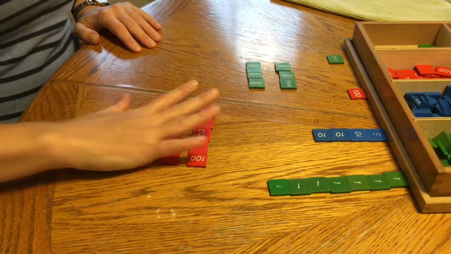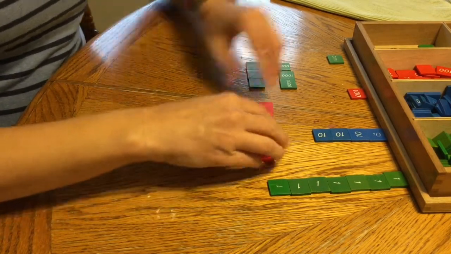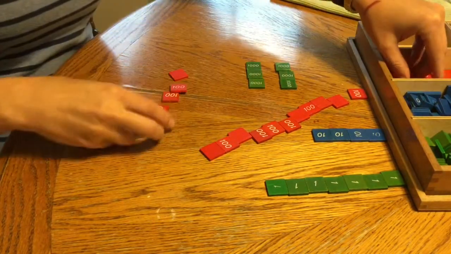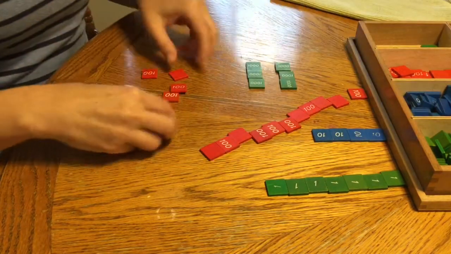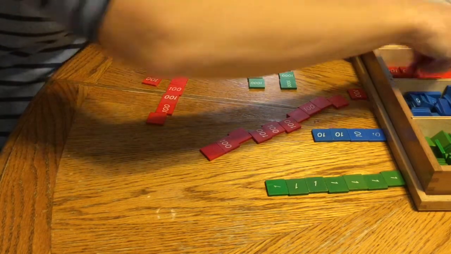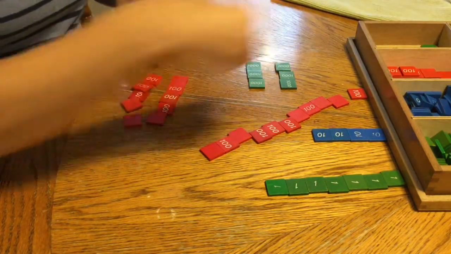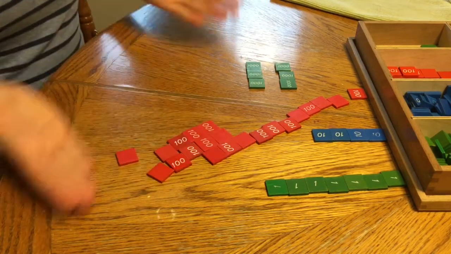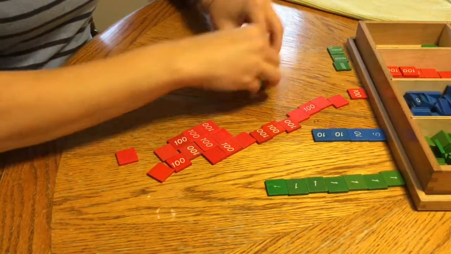There, I exchanged one of them for 10. Now I'm going to exchange the other one for 10. I'm lining them up. My little shortcut way makes it real easy to make sure I have exactly 10. Okay. Phew, a lot of hundreds. I'm going to get these out of the way.